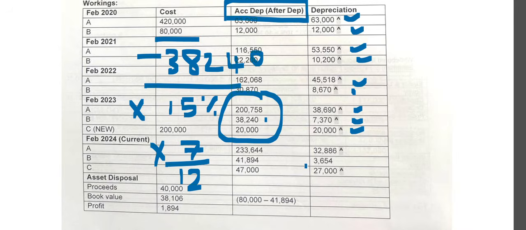There it is. Okay, so that's the depreciation amount up until the date of sale.